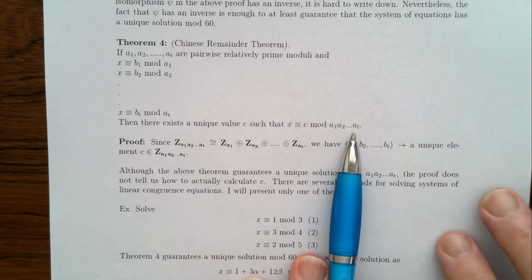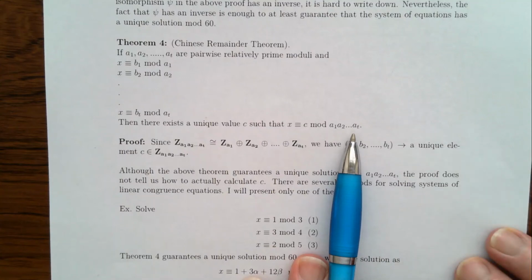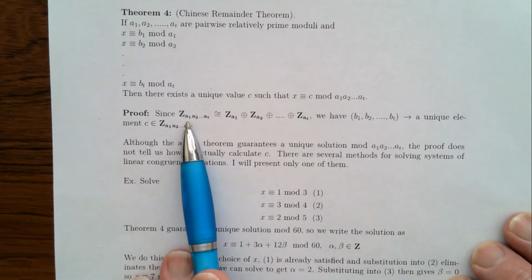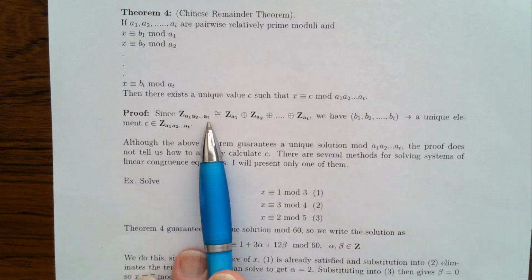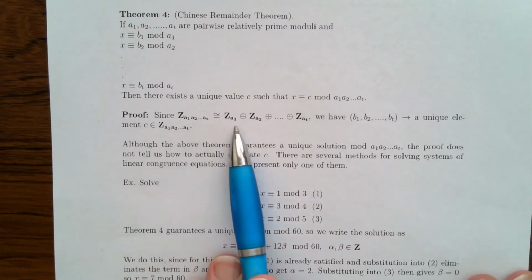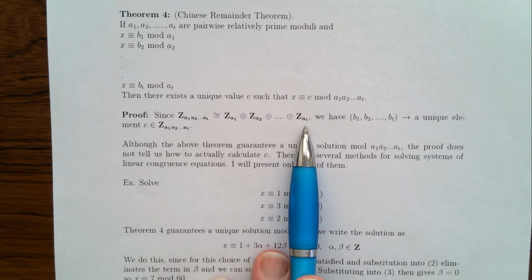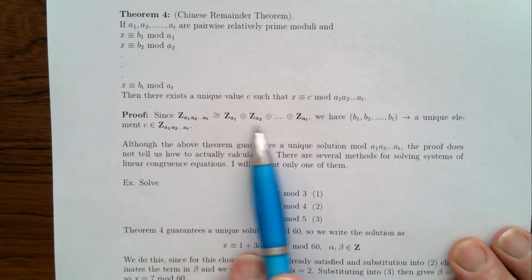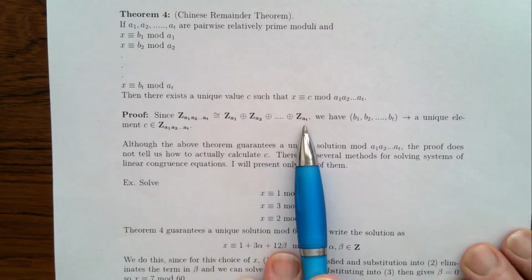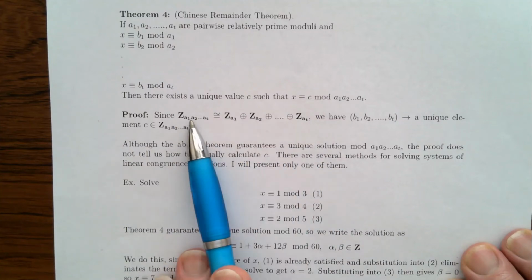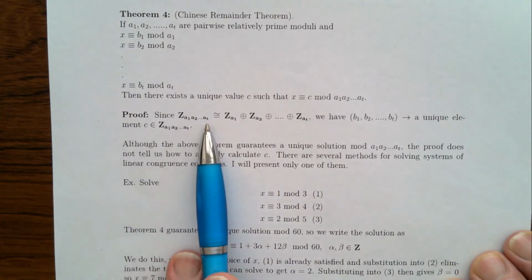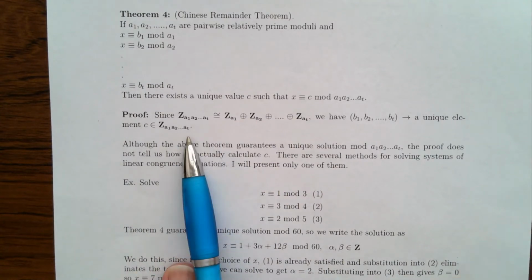And the proof of this is remarkably simple now that we've got this group theoretic machinery, because we know that Z sub A1 through to AT is isomorphic to this direct sum, and that means if I take B1 up to BT on this side, then because there's an isomorphism between the two, that will map to a unique element C on this side. And that's it. That's the proof of the theorem.